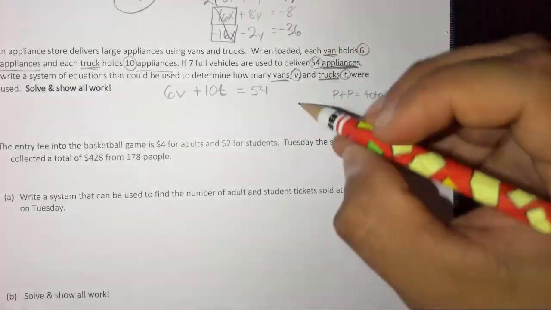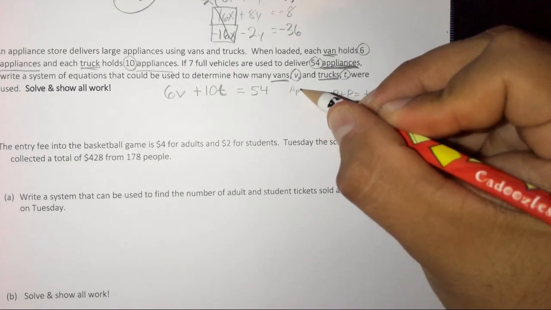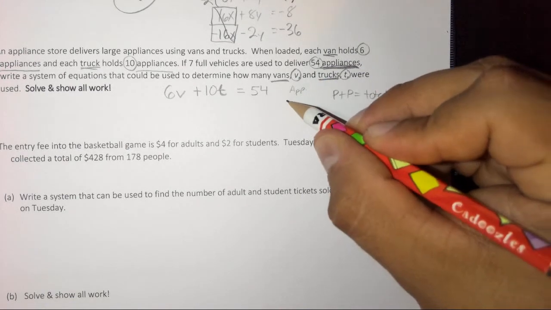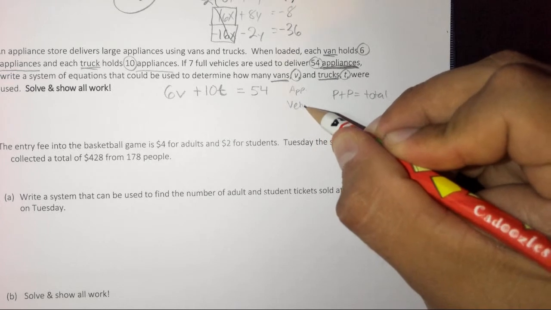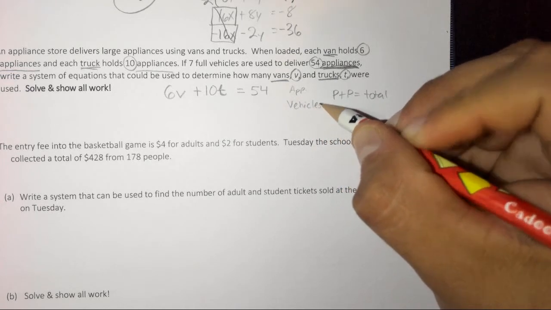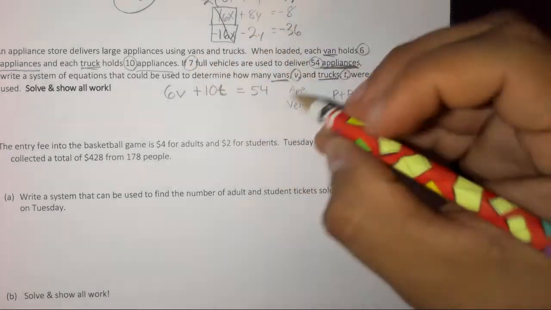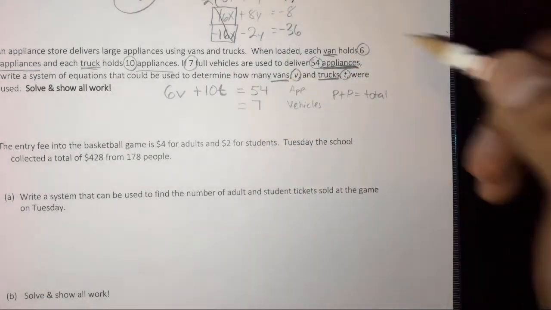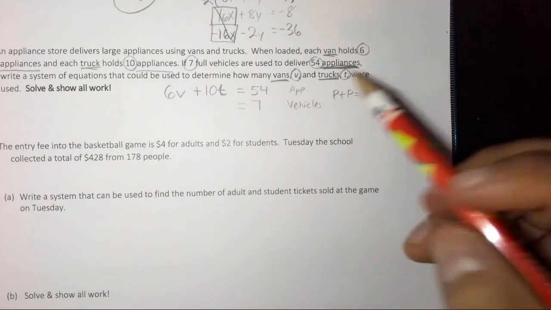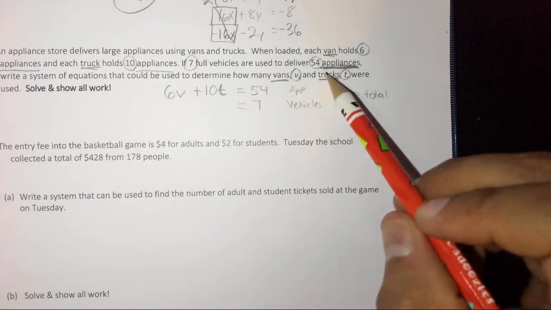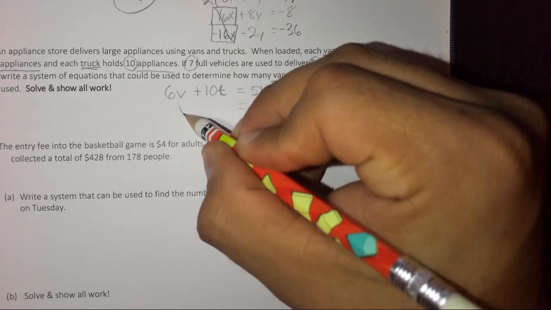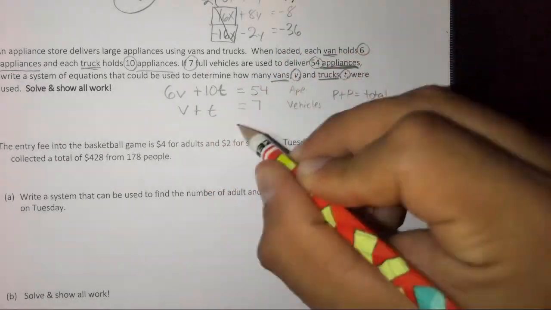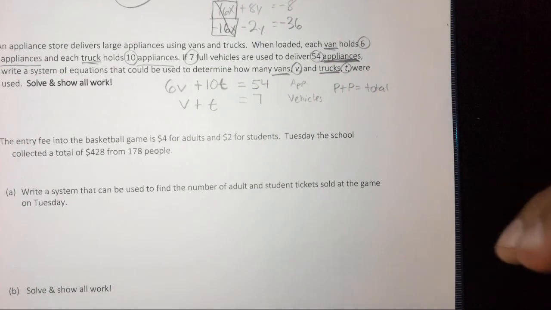My next equation, so this one was the appliances one. My next equation is going to be on vehicles. So I have 7 vehicles total, so that's going to be equal to 7. And of course the 2 vehicles that we looked at earlier are vans and trucks. So we have V plus T equals 7. Right, so that is my system.